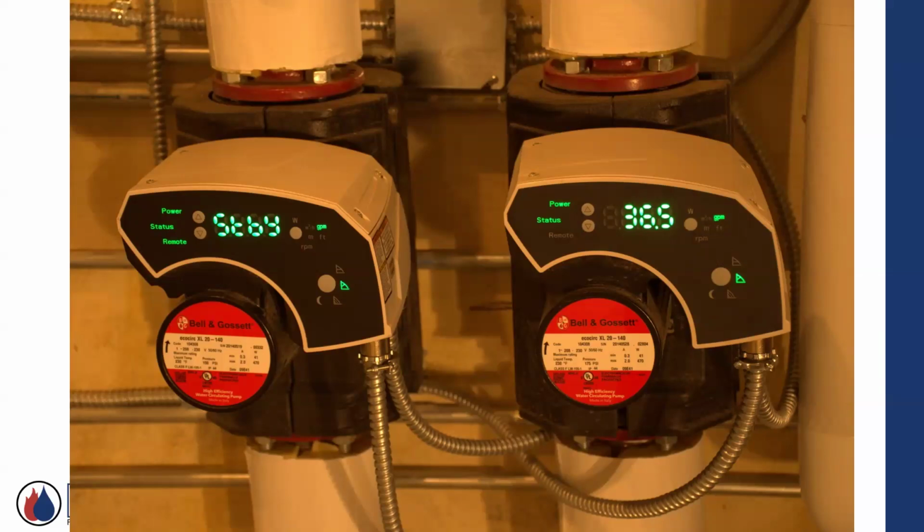I guess they use a fancy term. They'll call it HMI, human machine interface. But the point being, hey, STBY, standby. So I'm standby, and this is the guy that's running right now. He's moving 36.5 GPM. You could sit there in that basement, hit that button again, and see the feet of head, hit it again, see the speed, and hit it again and see the watts, what it's consuming. So it gives you a lot of information right there in front of you.